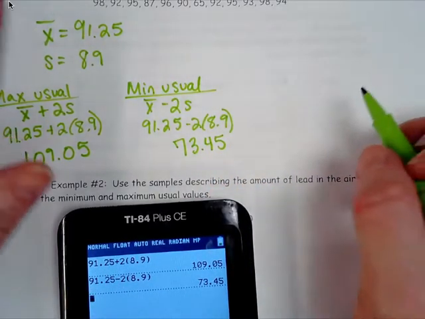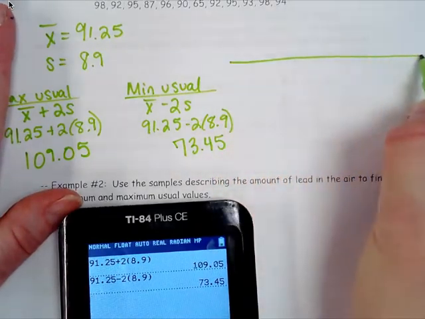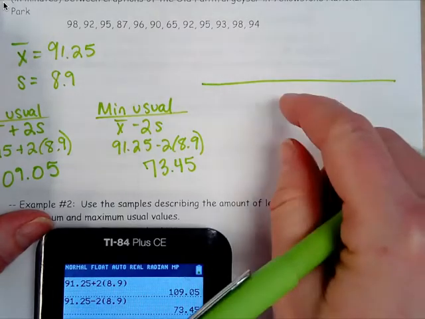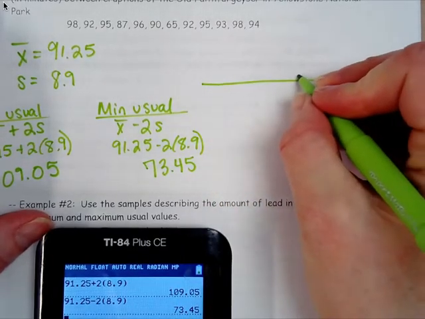So we can put this on a number line, because all the data values would fall on a number line with our mean in the middle.